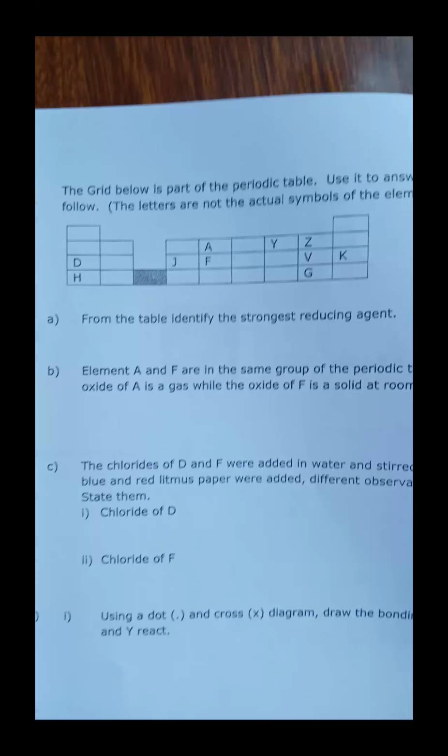In a question asking which two elements of that periodic table will be the most reactive, it shall be H and Z, because H is the most reactive metal and Z is the most reactive nonmetal. So the combination of the two will give us the most reactive reaction using those elements that are given.